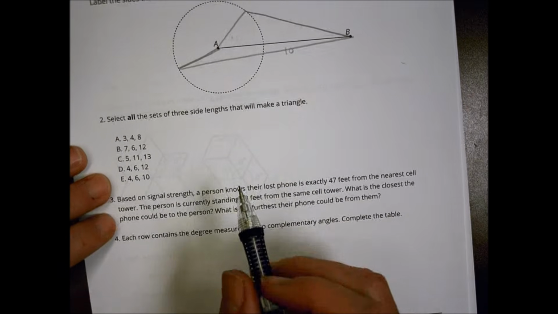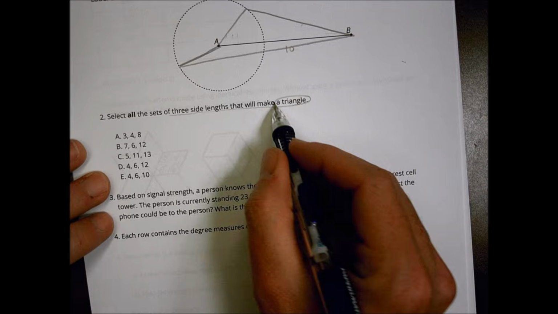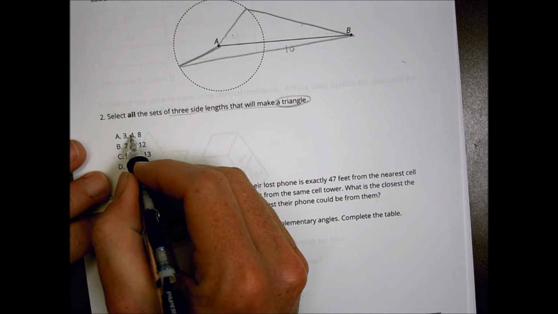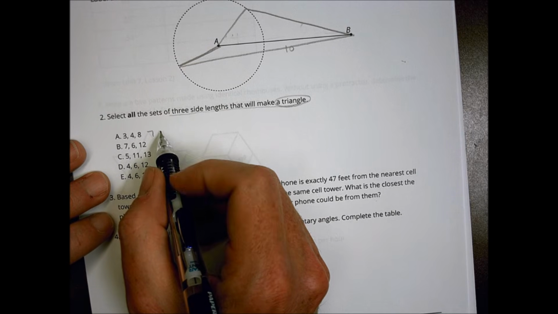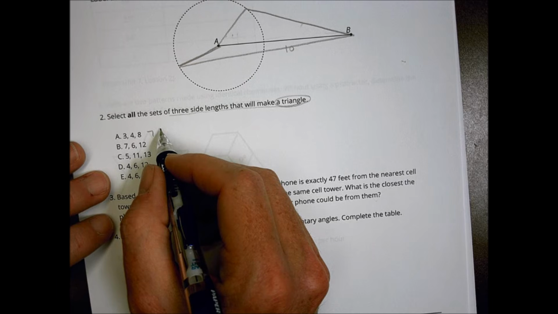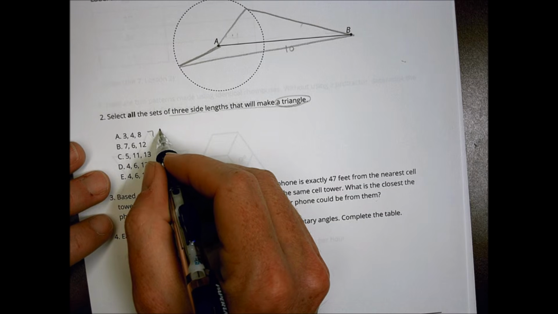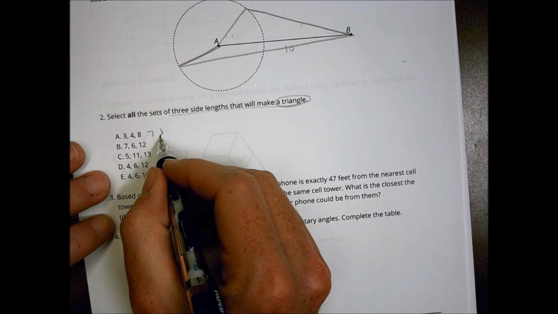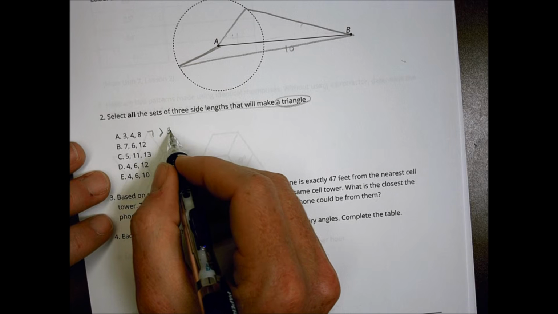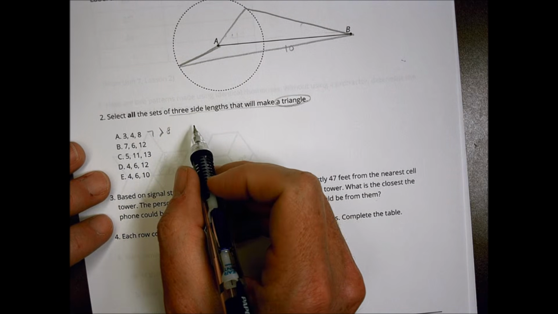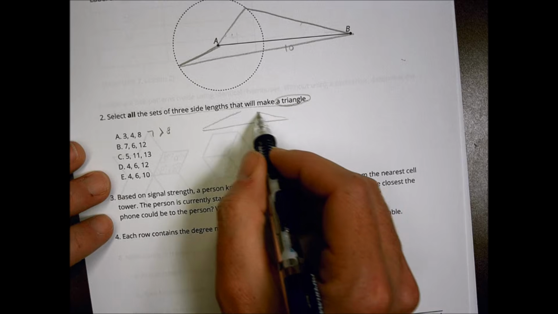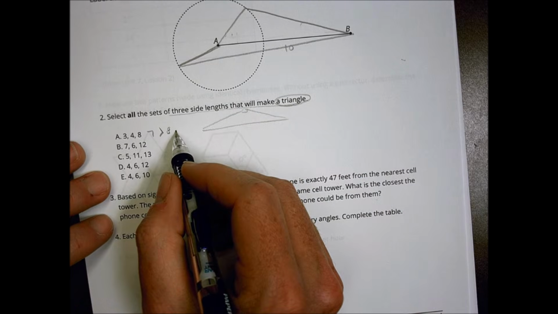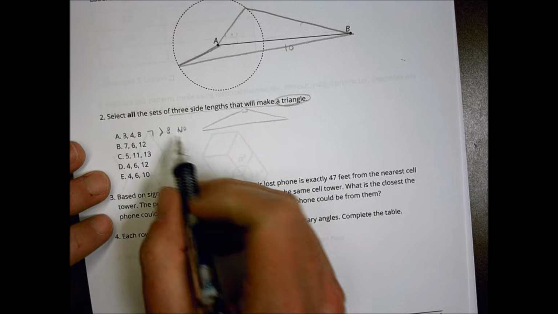Number 2. Select all sets of 3 side lengths that will make a triangle. All right, so 3 plus 4 is 7. Is 7 going to be okay? Remember, when we add that up, it needs to be greater than the third side. So is 7 going to be greater than 8? Nope, it's not, so I would never connect. I'd have an 8 here, and a 3 and a 4, and they'd have a gap in the middle. So that would be a no, because 7 is not greater than 8.